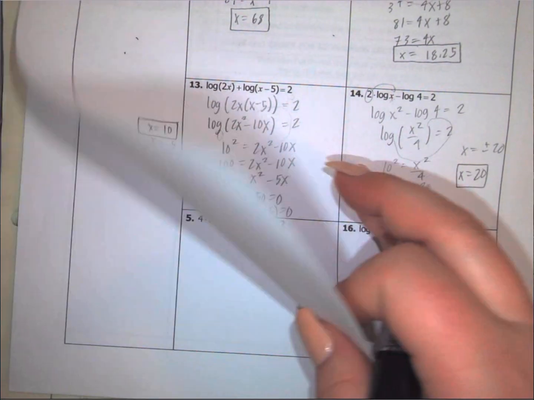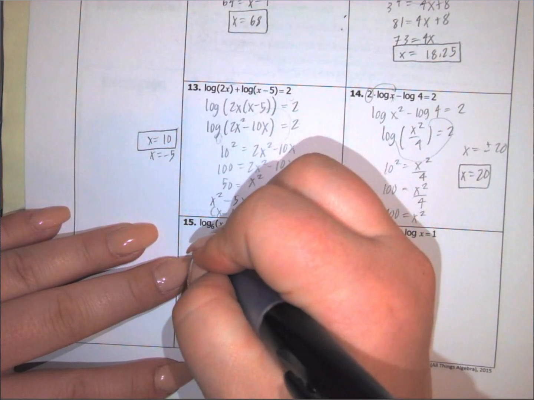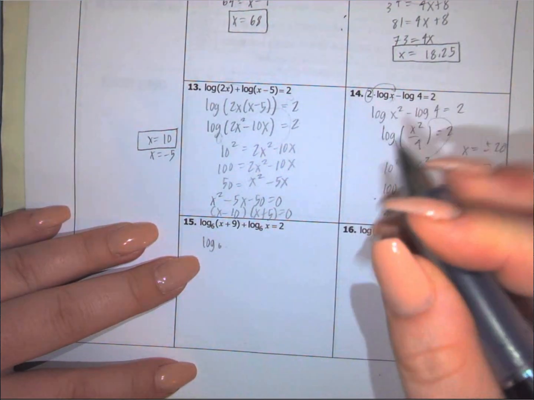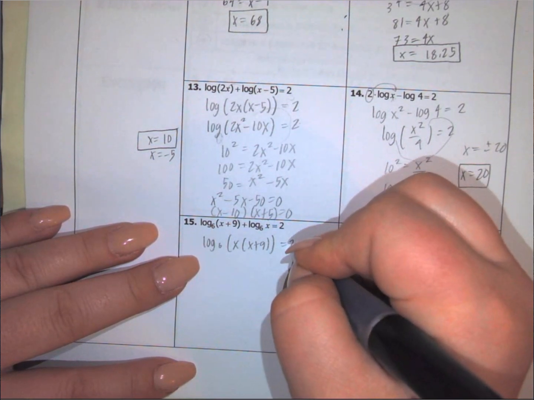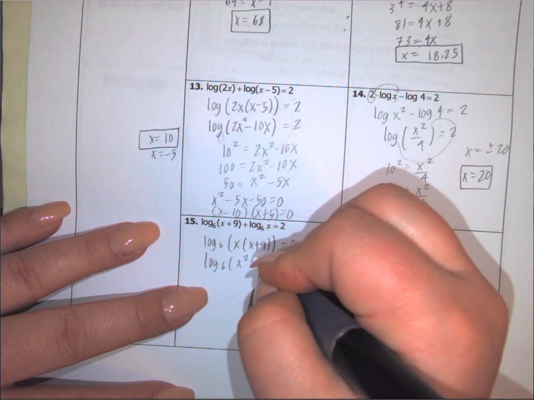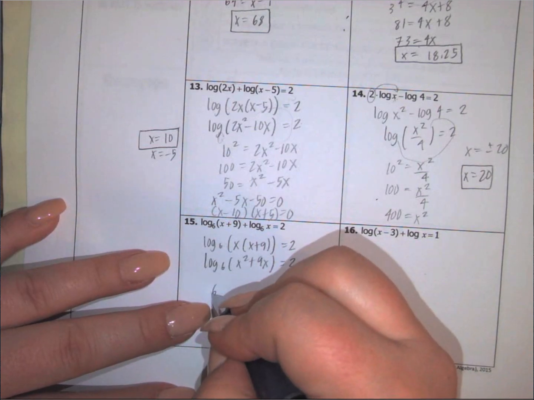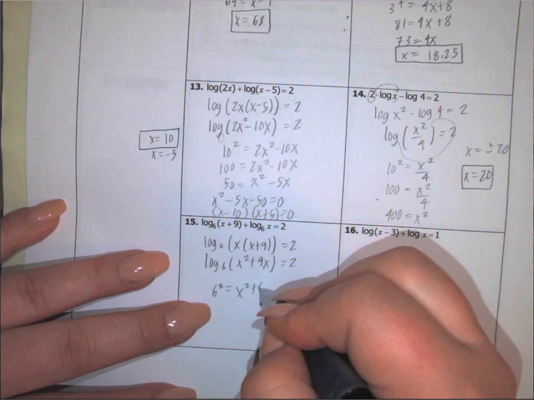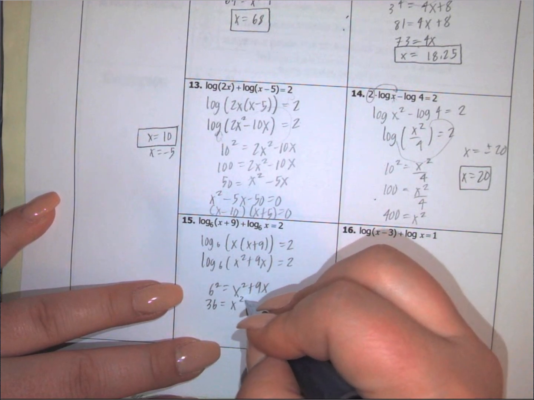Okay, here use the product rule. So that's log base 6 of x times x plus 9 equals 2. Simplify the inside, that's log base 6 of x squared plus 9x equals 2. Do the snail, that's 6 squared equals x squared plus 9x. That's 36 equals x squared plus 9x.